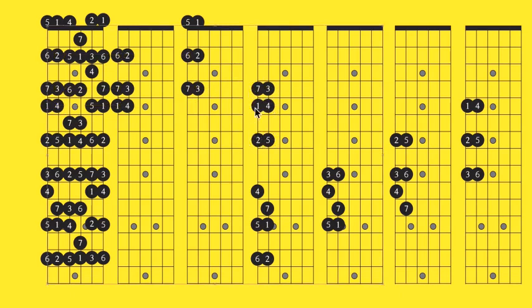So each one of these is different except for the 1, 2, 3, 4, 5, 6, and the 5, 6, 7, 1, 2, 3.